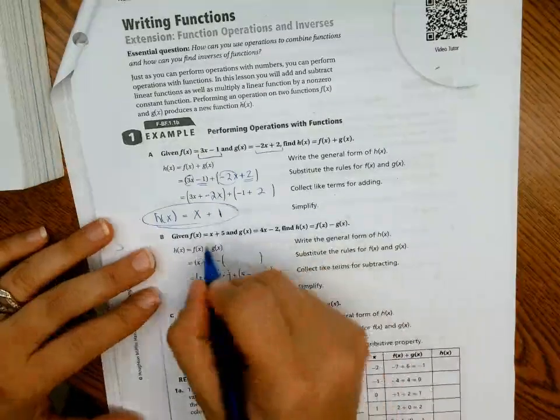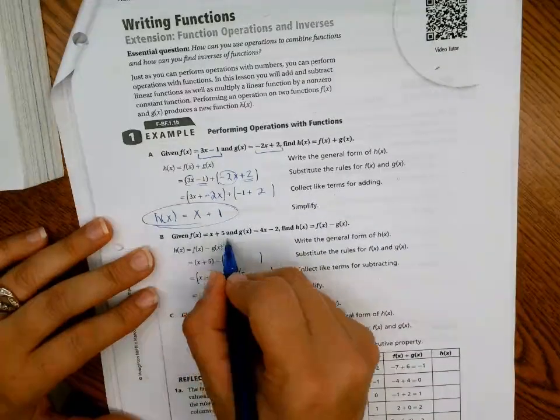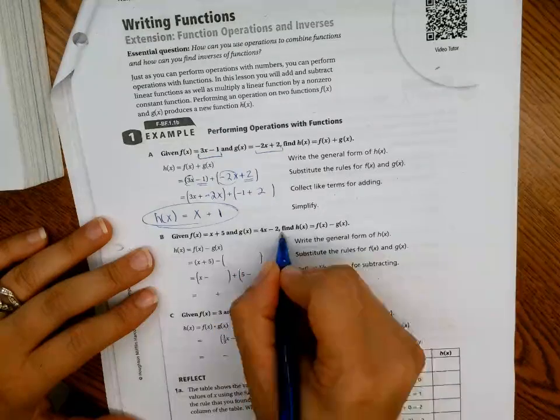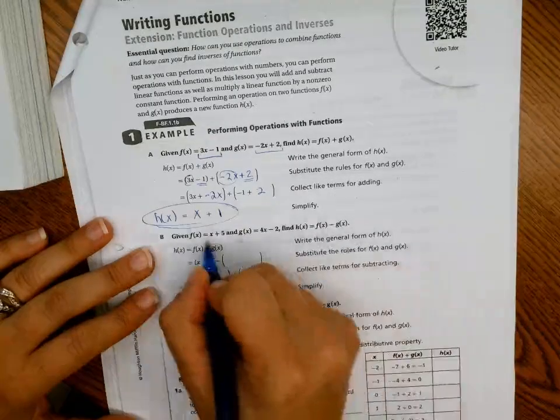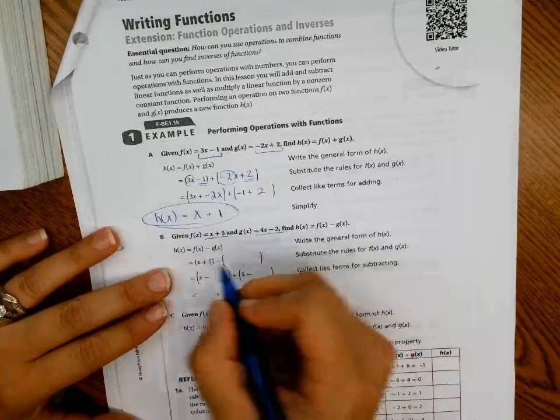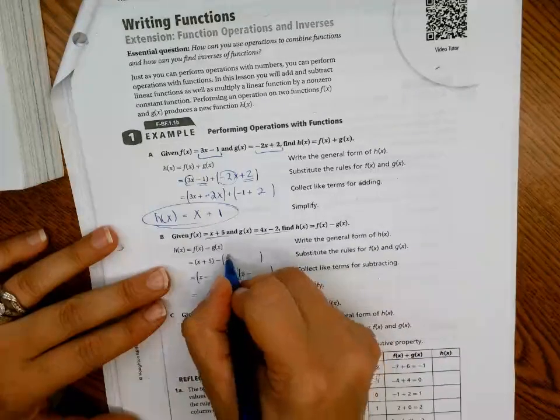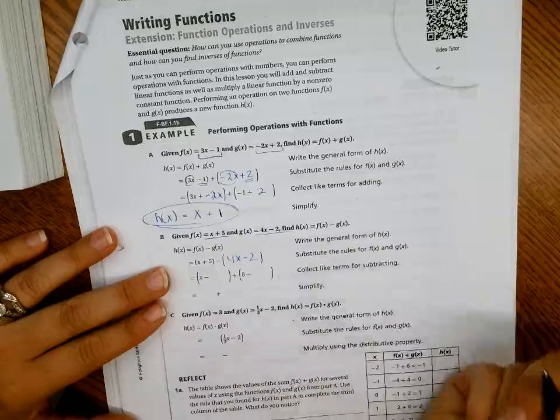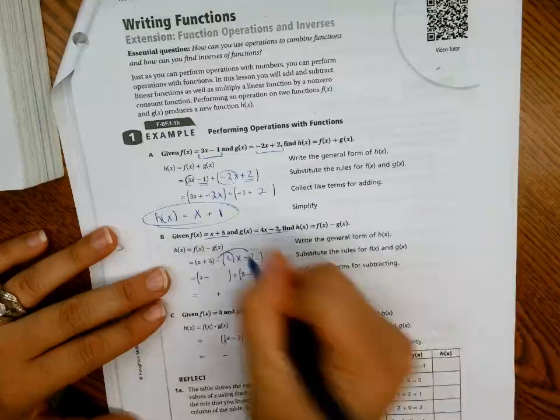If we're given f of x is x plus 5 and g of x is 4x minus 2, and we're trying to find f of x minus g of x. So we have f of x minus g of x. We need to distribute this negative.